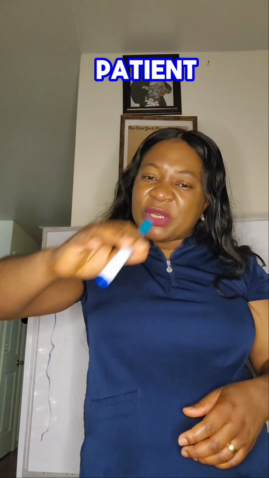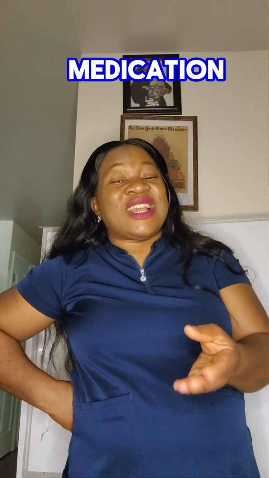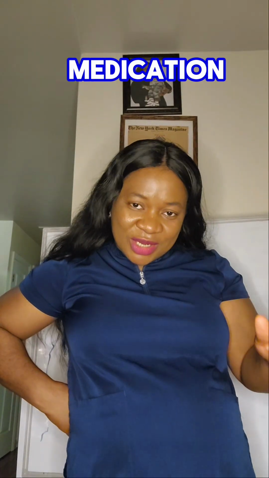Comes another one. After you identify the patient, if you're doing a med pass or doing a procedure on your patient, the next thing is for you to obtain consent. So obtain consent: Mrs. Sandra, I want to give you this medication. So that gives us the second right, the right to refuse. Patients have the right to refuse their medication.